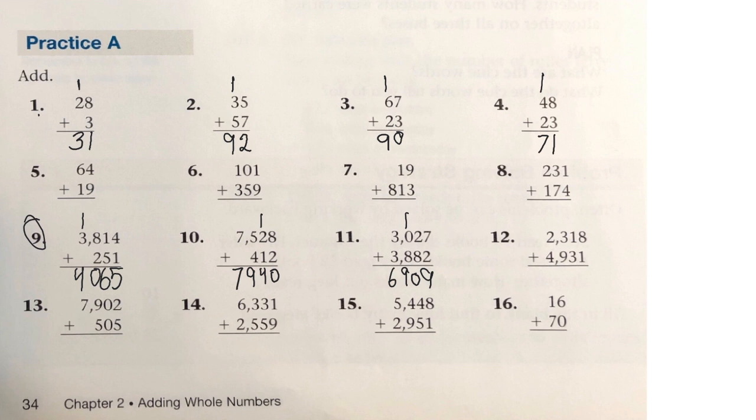Number 12. 2,318 plus 4,931. 8 plus 1 is 9. 1 plus 3 is 4. 3 plus 9 is 12. Oh, here we have to regroup because only the 2 fits in this column. The 1 gets regrouped to the next column to the left. 1 plus 2 is 3. 3 plus 4 is 7. So that's how we work that.